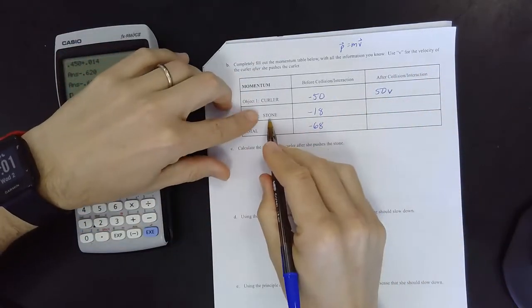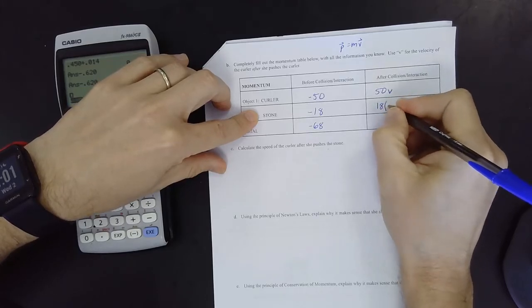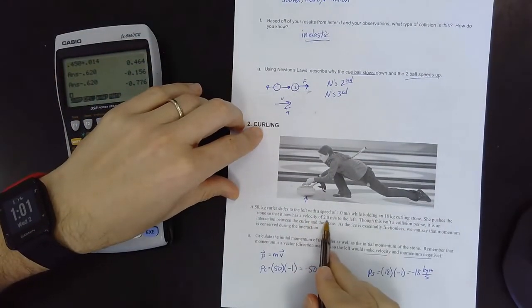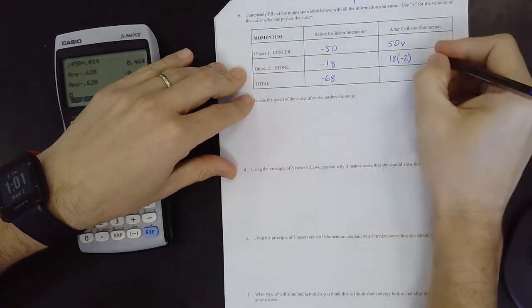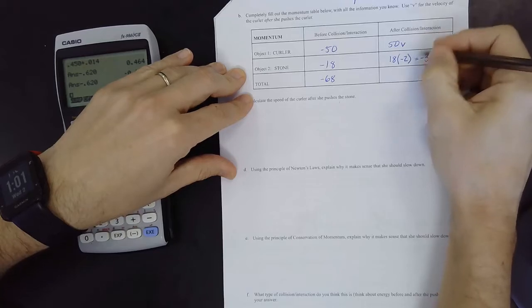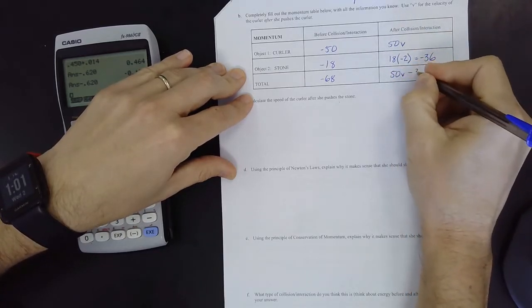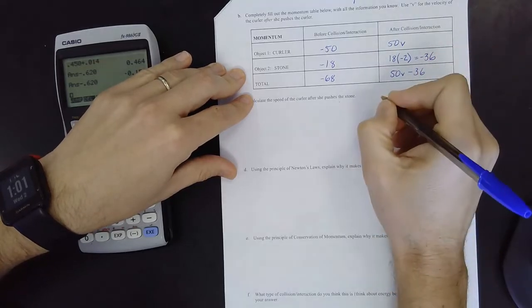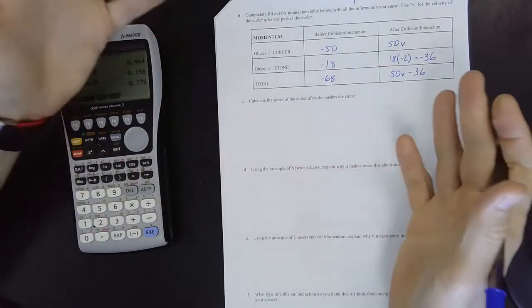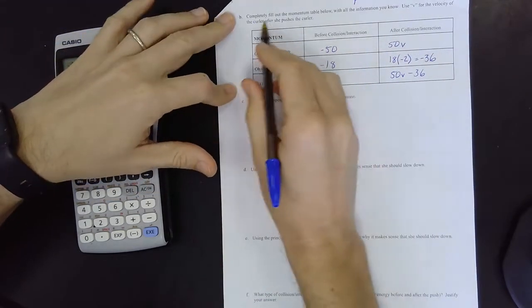All right. Now the stone has a mass of 18, and now it has a velocity of 2, still to the left, right? It says velocity of 2 meters a second to the left. So still to the left. So we go ahead and put in a negative 2 there. So that's going to be negative 36. And we add those two together so that we get 50V minus 36. You could go plus negative 36 if you wanted, but plus negative is the same thing as minus. Now, that fills in the table. So we've completed the table.